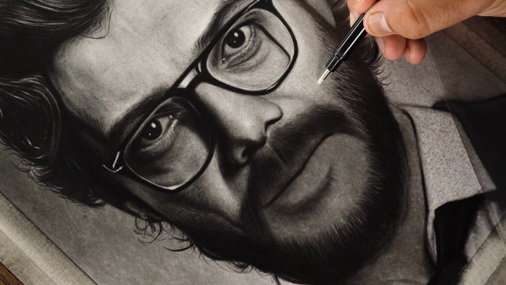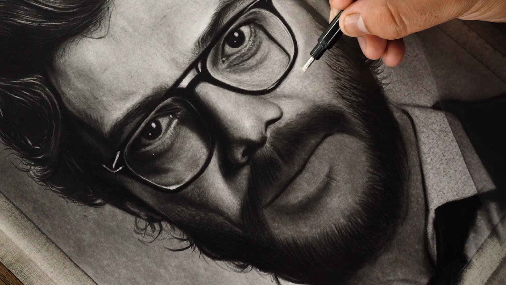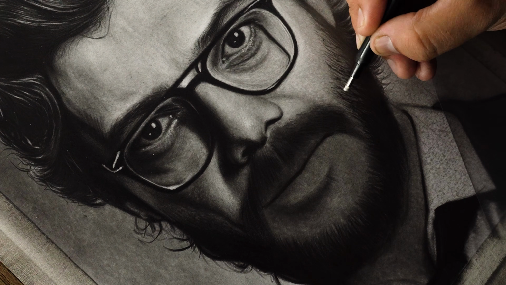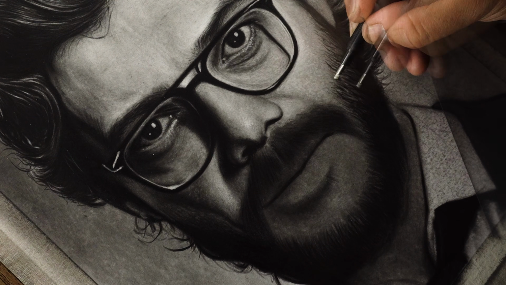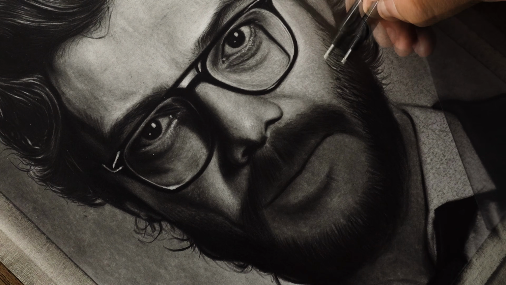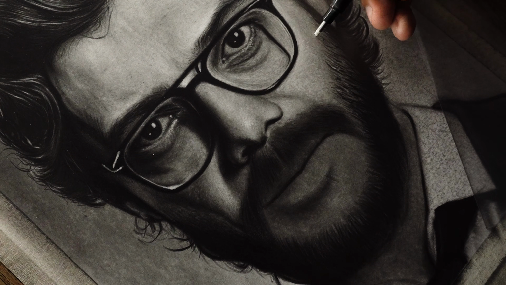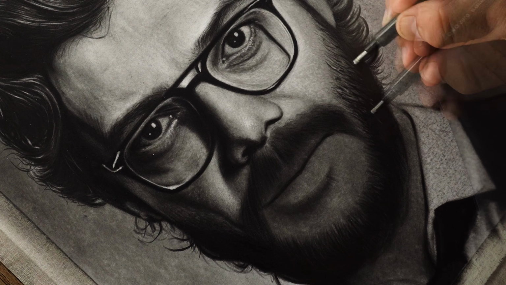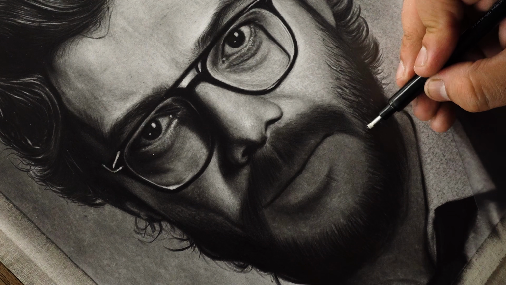Make sure to keep the length of these strokes random to give the area a more natural look. I'm also adding these strokes right beside the darker ones on the beard as well. This dark and light contrast will immediately make the beard hair look shiny and 3D. And don't add too many of these lighter strokes as it will make the area look flat.